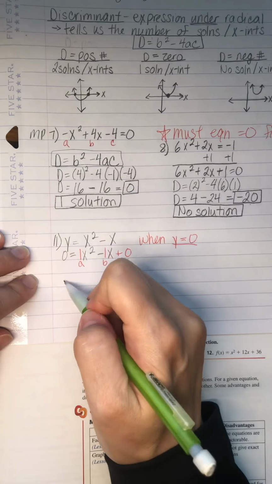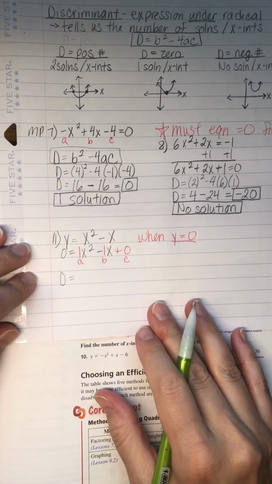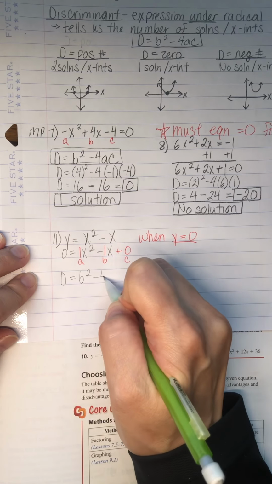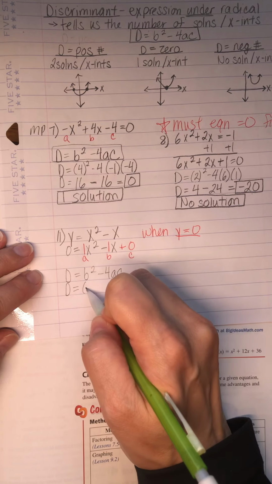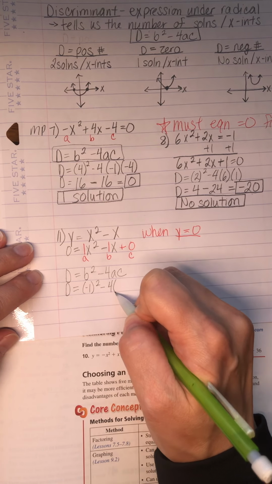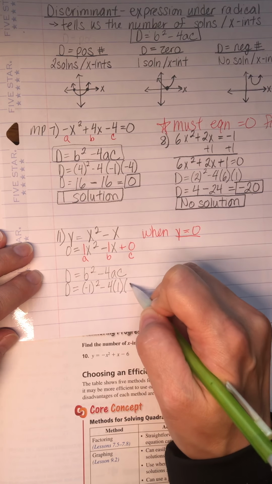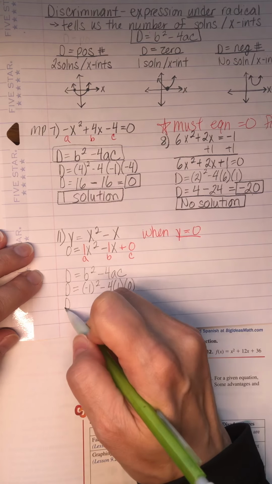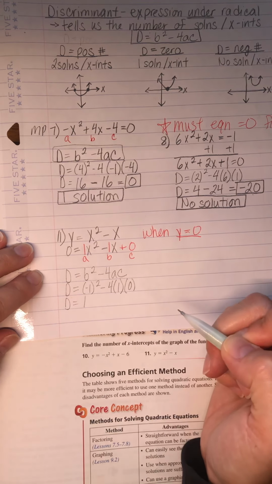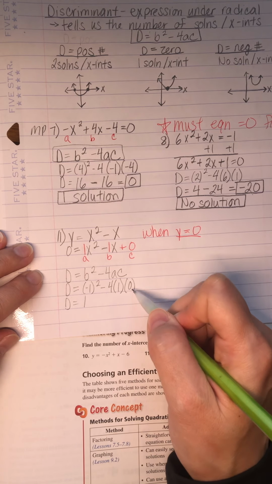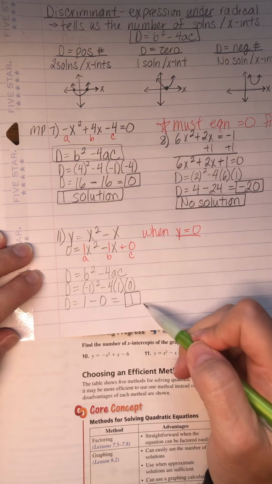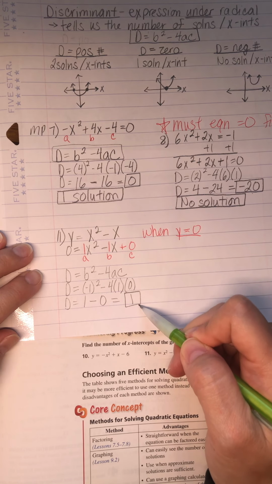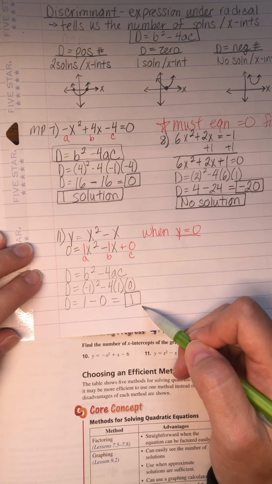Let's plug it in to find our discriminant. We're still going to use the discriminant formula, b squared minus 4ac. So we want d equals our b, negative 1, squared minus 4 times 1 times 0. We simplify. Negative 1 squared is positive 1, and then negative 4 times 1 times 0 is just 0. So 1 minus 0, I get 1. Since our discriminant is positive, the square root of 1 has two answers, 1 and negative 1.